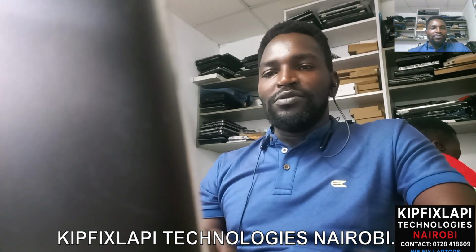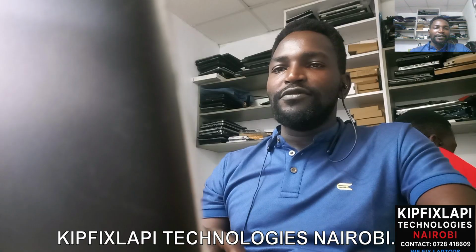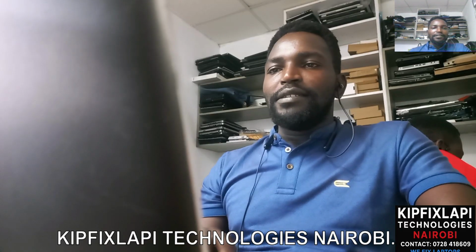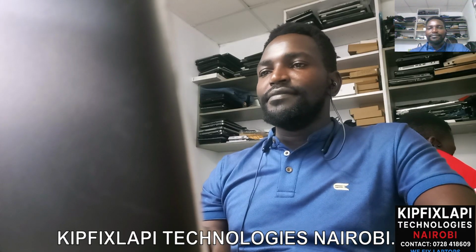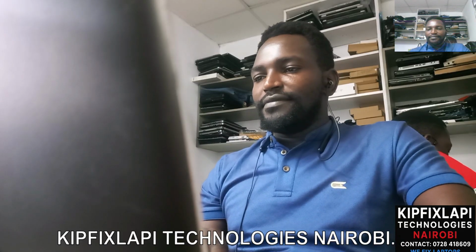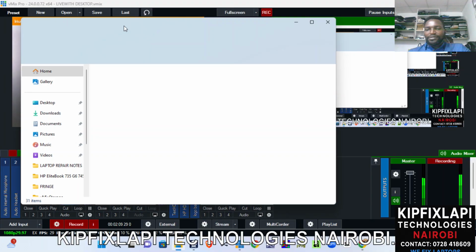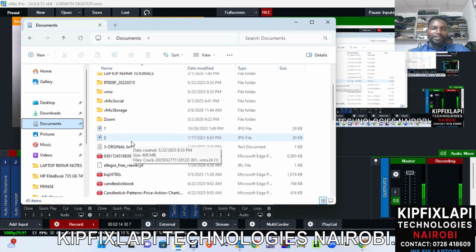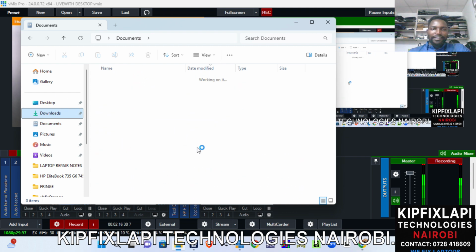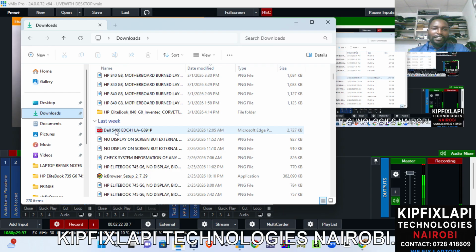We are going to use one of the example schematics we have here to discuss its functions. Allow me, give me 1 minute to share the screen. So here is my screen. I'm going to use one of my documents. I have so many notes here. I believe I recently downloaded a certain schematic for a certain motherboard. You can try to use this one.